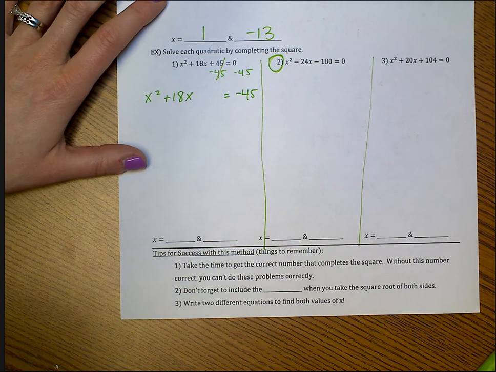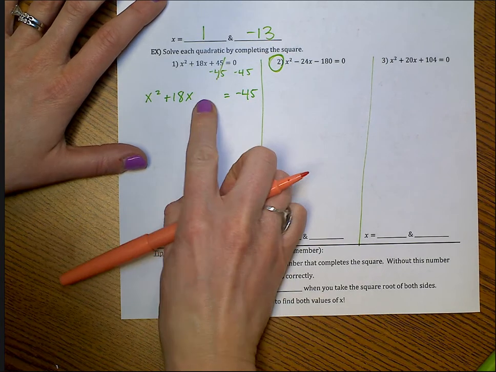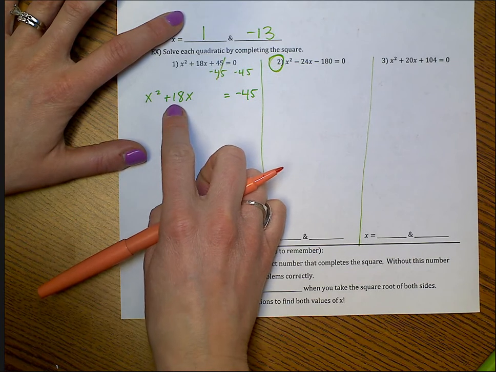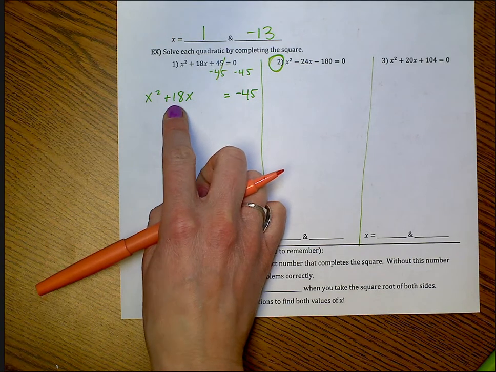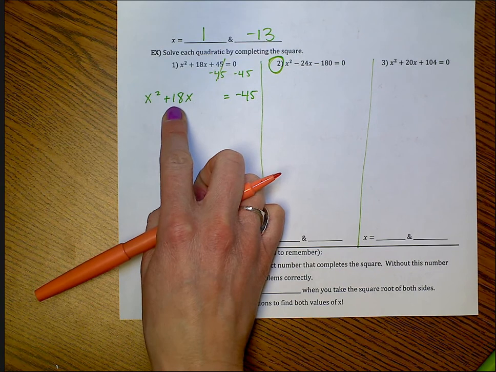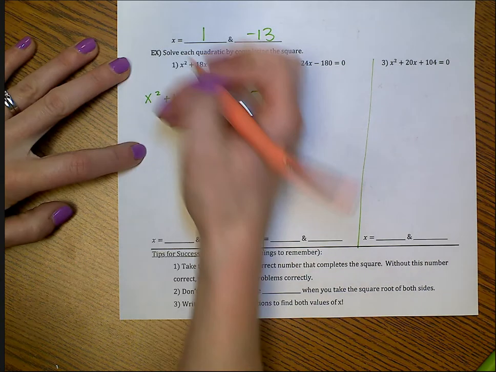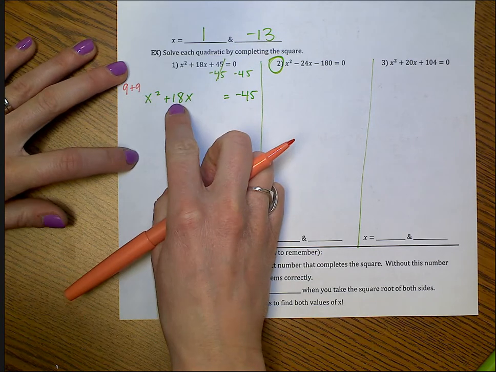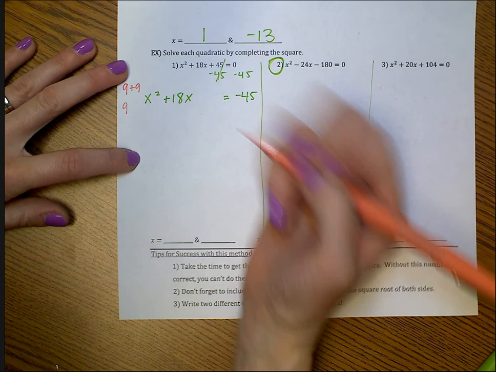All right, you've got to figure out what number completes this square. So again, we looked at the middle number and we thought, what number added to itself gives me 18? Well, I kind of already said it. 9 plus 9 gives me 18. Okay, so once you find the number, 9, you have to square it.